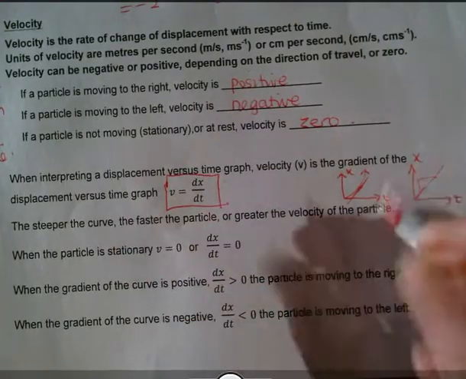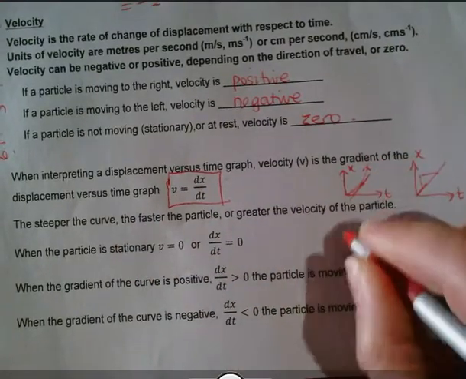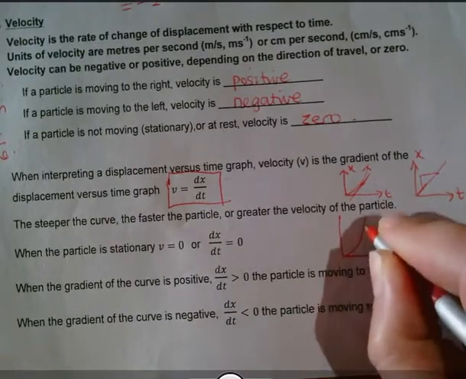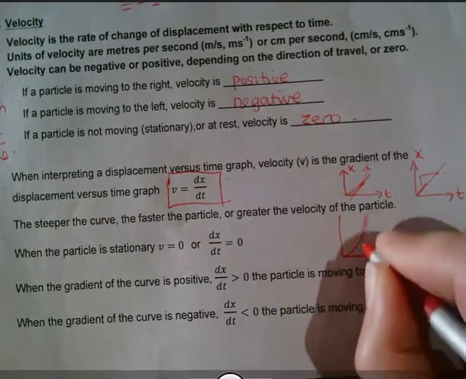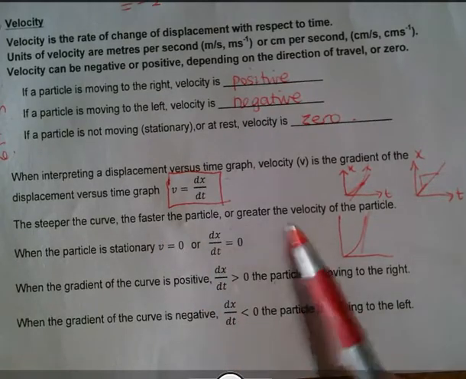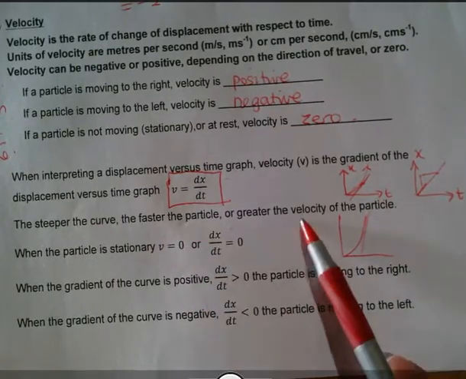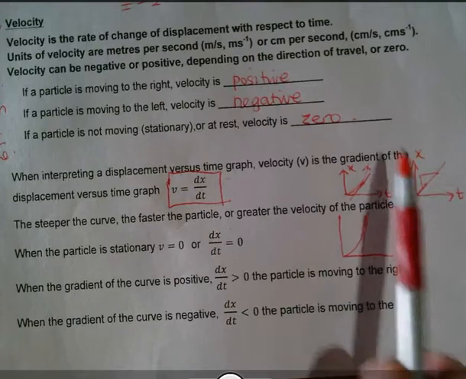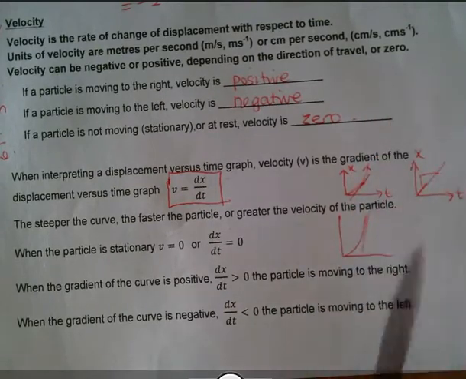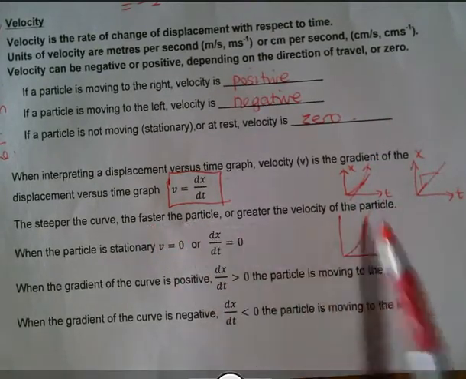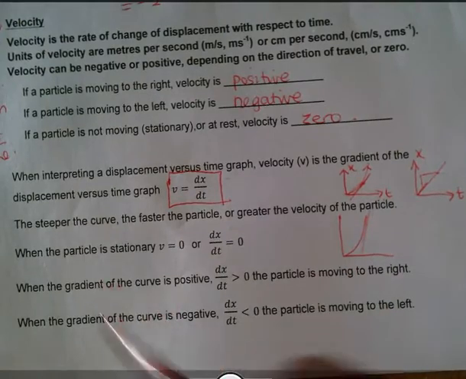Now if my curve is quite steep, let's say my curve looks like this, where the curve is quite steep, the particle will have a greater velocity because the gradient represents the velocity of the particle. So it'll be traveling faster, or it'll have a greater velocity.